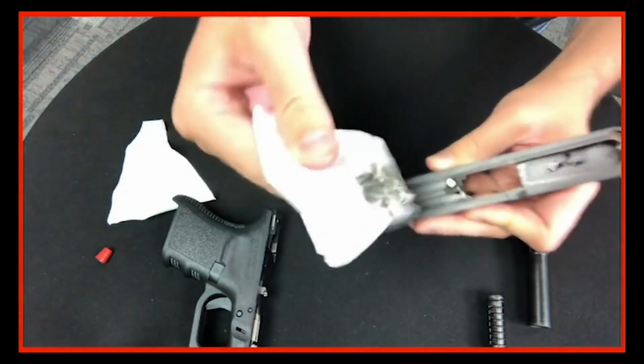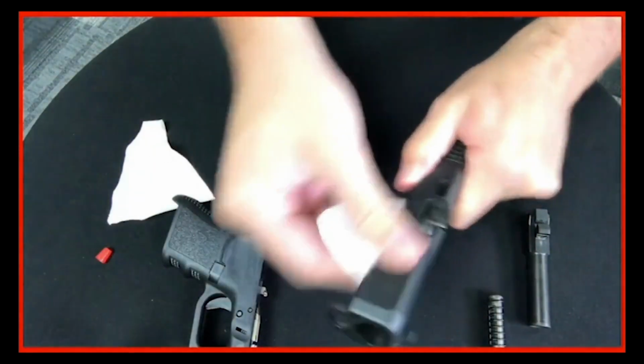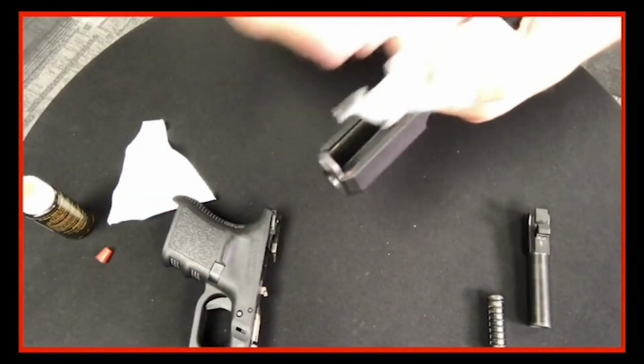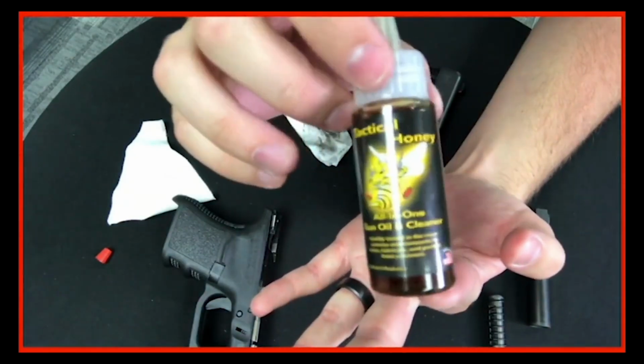You can see it's already grabbing all the carbon, all the gunk, super easily. So far, really happy with this product. I mean, look at the difference. Stuff's crazy good. Tactical Honey, all-in-one, and gun oil, guys. Make sure you try some.